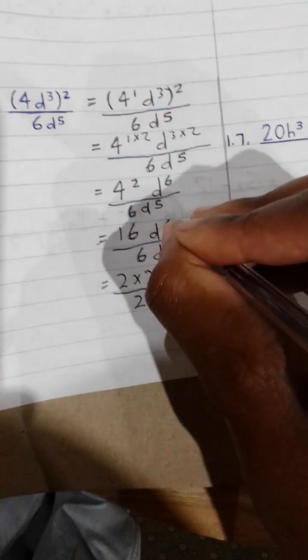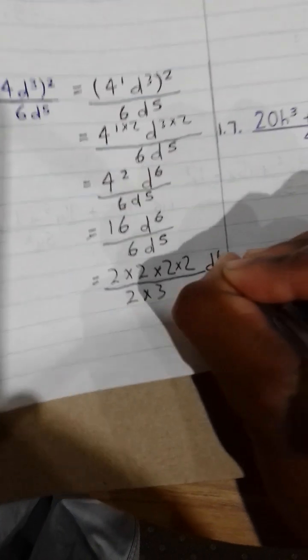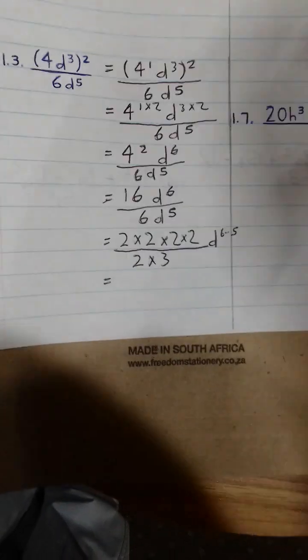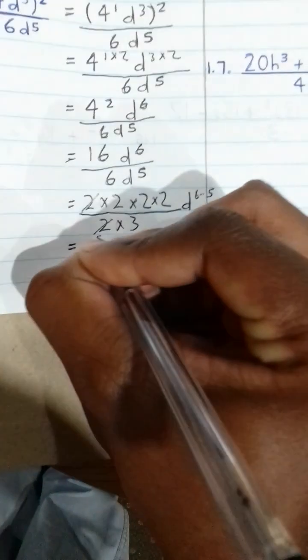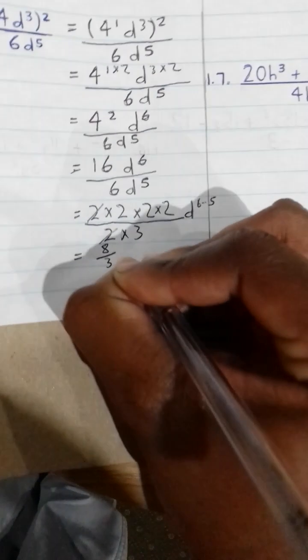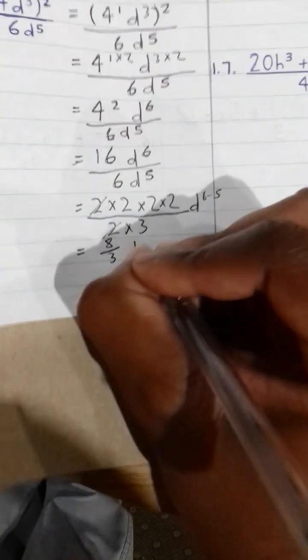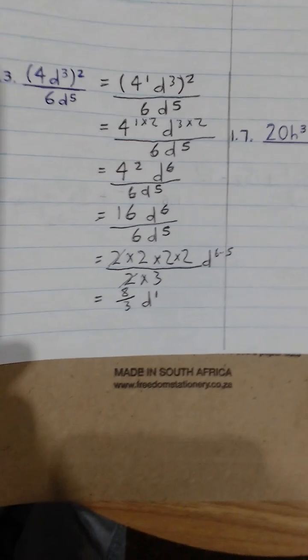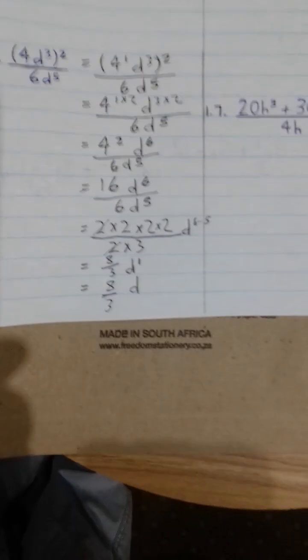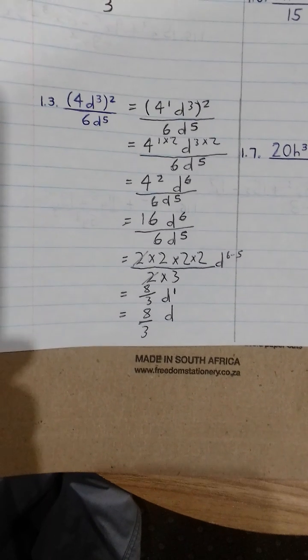D, exponent at the top minus exponent at the bottom, 6 minus 5. The 2's cancel each other out. 2 times 2 is 4, 4 times 2 is 8, over 3 d, 6 minus 5 is 1. But remember, when the exponent is 1, we don't write it down. So the final answer is 8 over 3 d. Okay, I hope that was clear enough, and I hope that made sense.